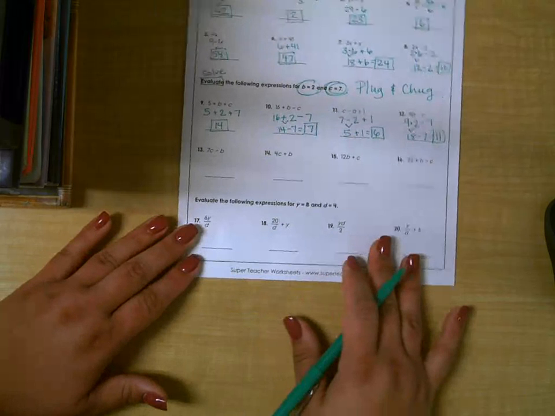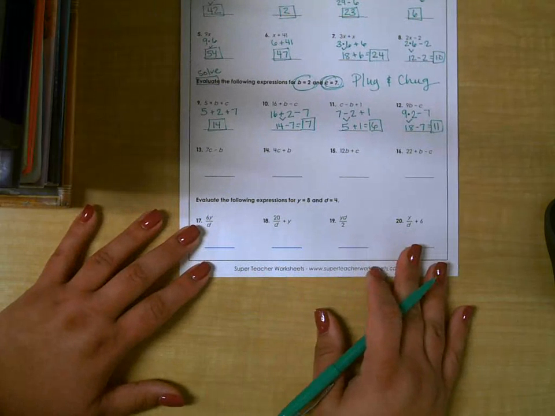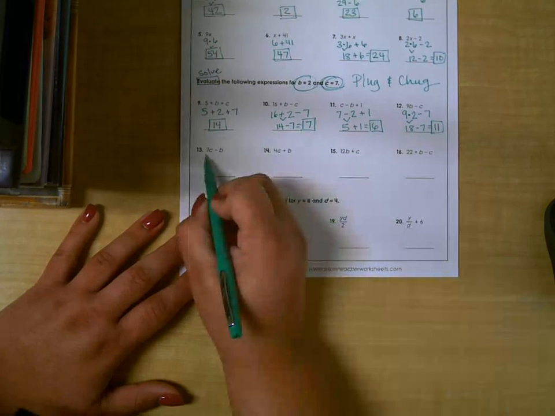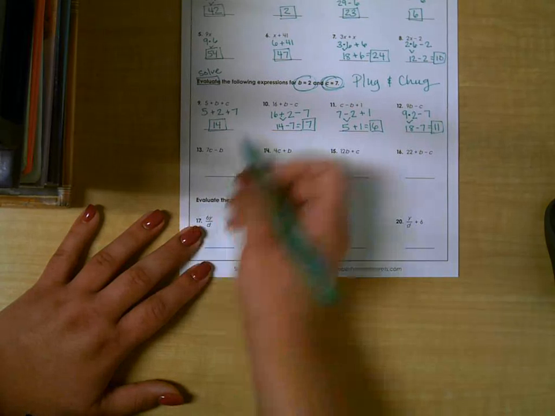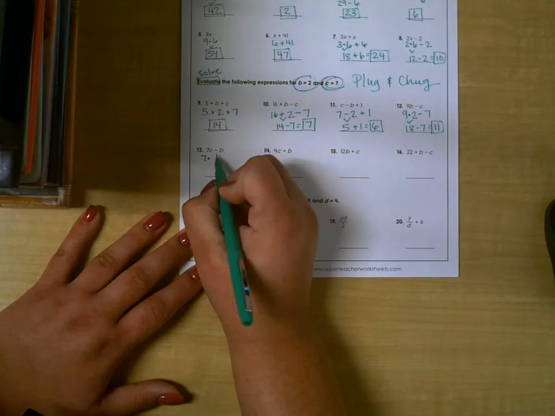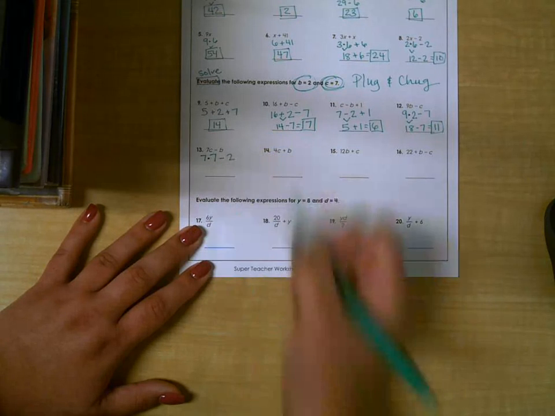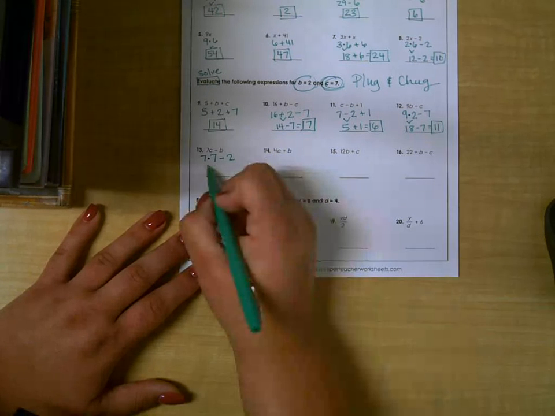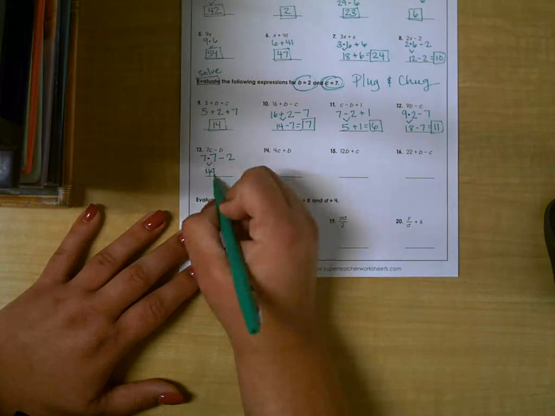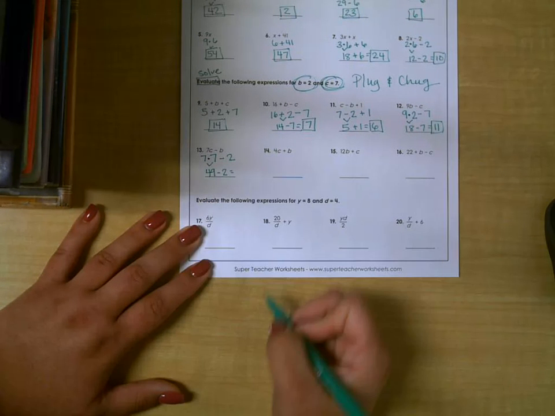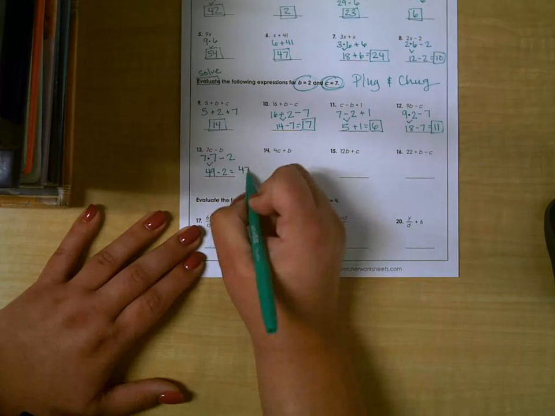Alrighty, and I'm going through these kind of quickly, but I think you guys are catching on pretty well. So 7 times c minus b. So 7 times c is another 7, and then b is 2, so minus 2. Again, multiply before we subtract. 7 times 7 is 49. Then I have minus 2 left. 49 minus 2 is 47.